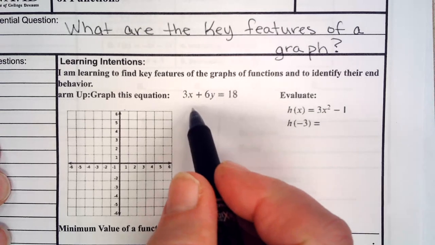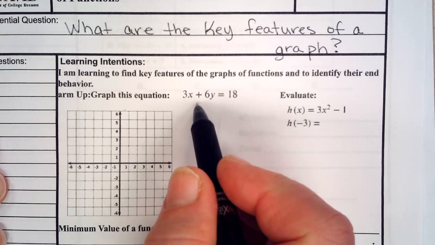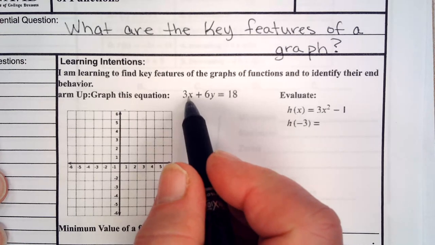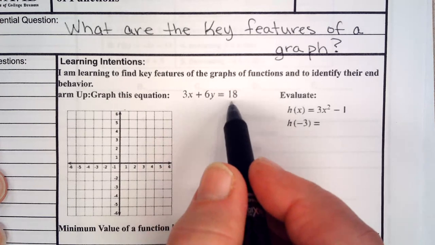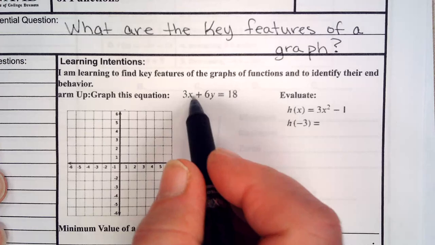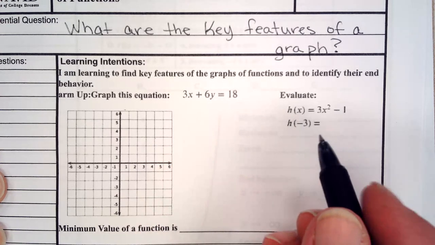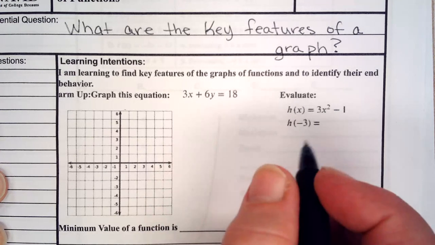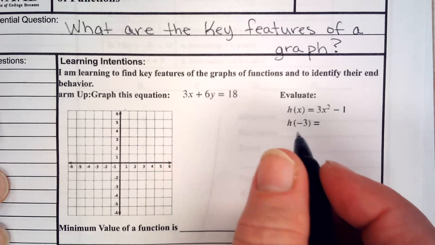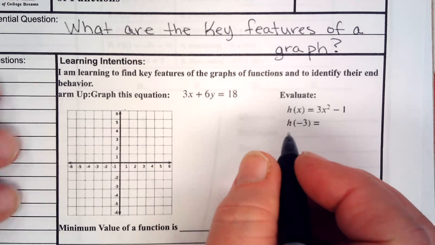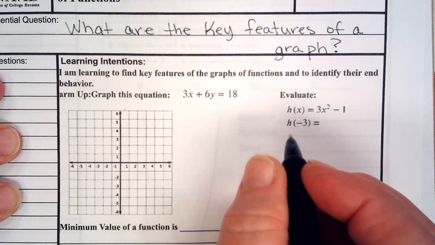So if we're looking at the equation, this is in standard form. I've got 3x plus 6y equals 18. I know that 3 divides evenly into 18 and 6 divides evenly into 18. So I can find the x and y intercepts and use those 2 points to be able to graph.